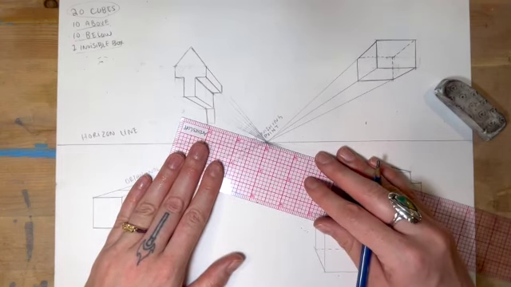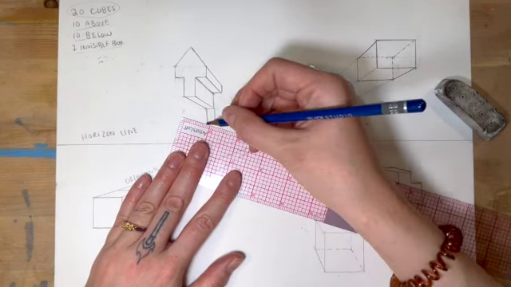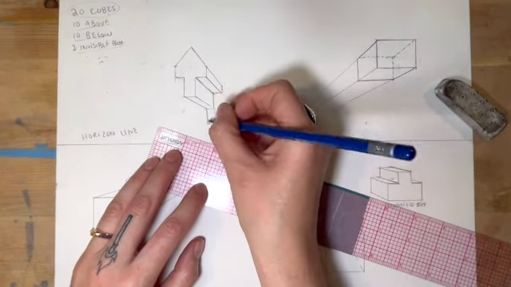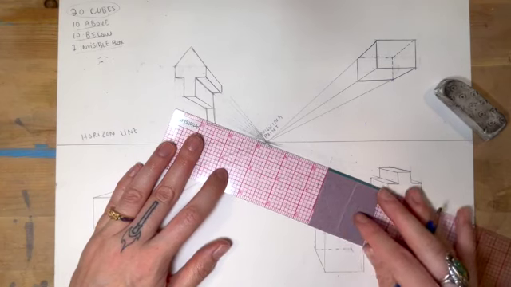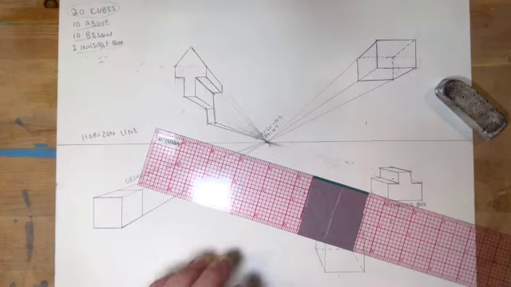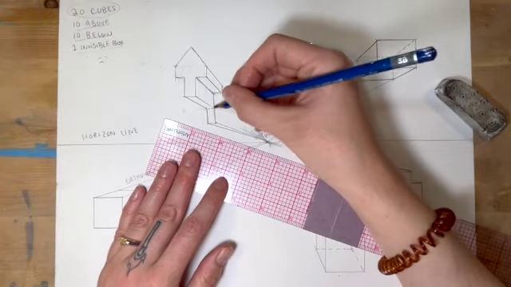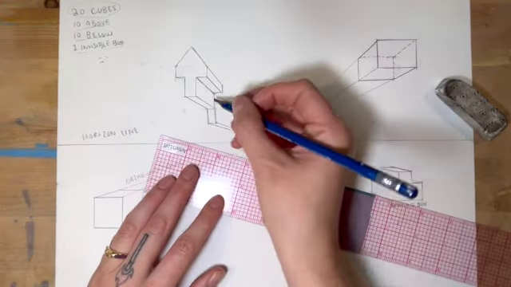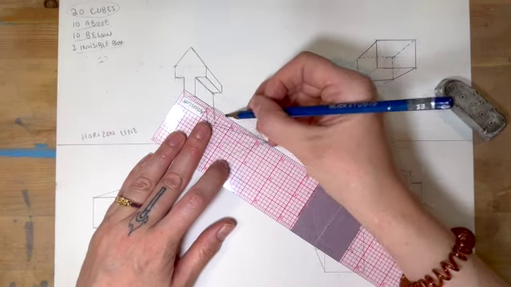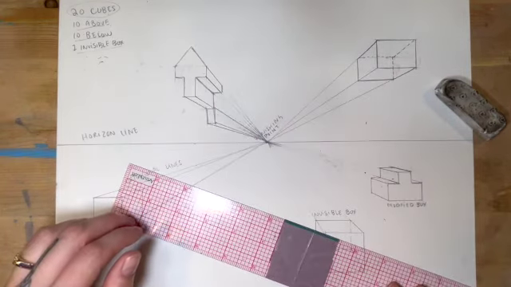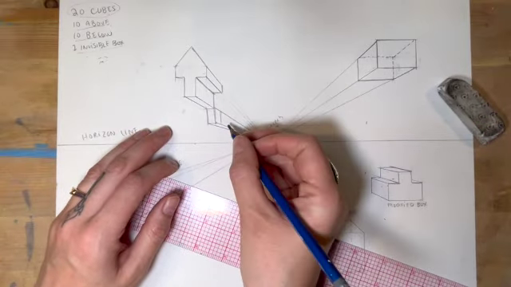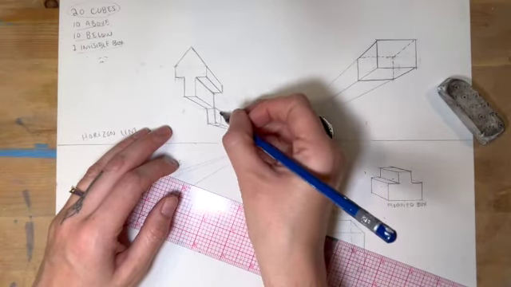The point of me showing you this is just to show you how truly creative you can be, and how much fun you can have with this. Do I want this back cube to go back in space? I don't know. It's fun. It's a good time. Just get weird with it.